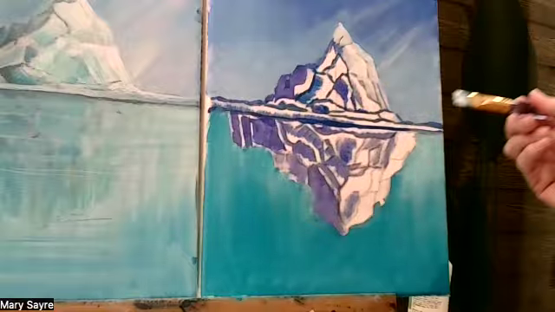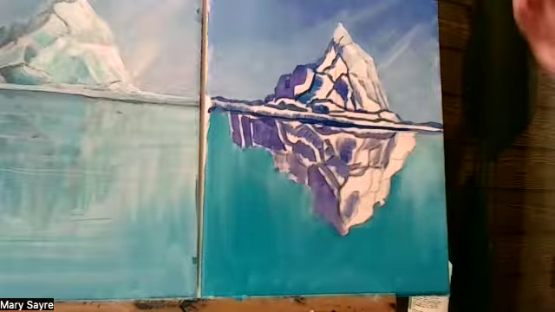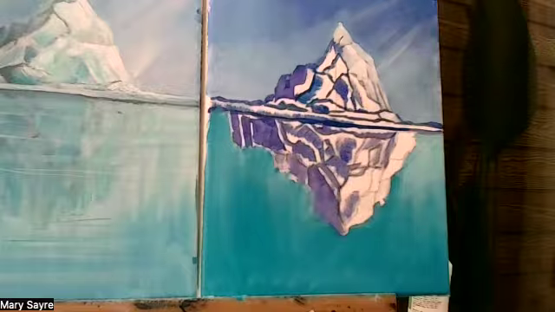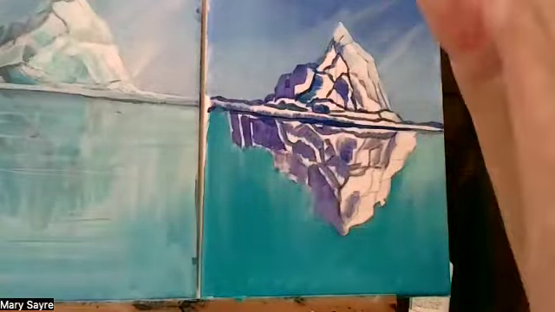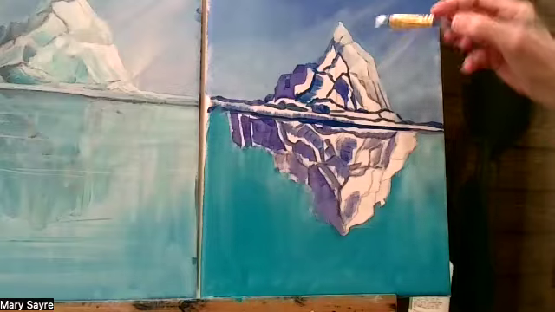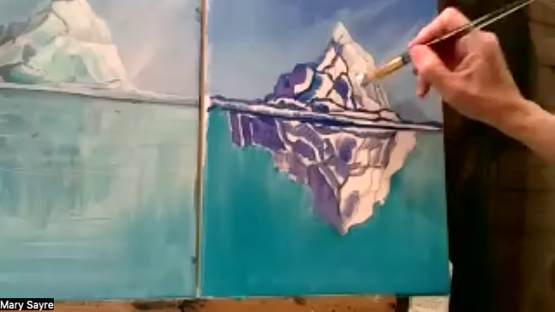I want there to be a feeling of, well, this is reflecting, but underneath is a million years of building. Does that make sense? So we're going to see some of that dark bleed through. Right.